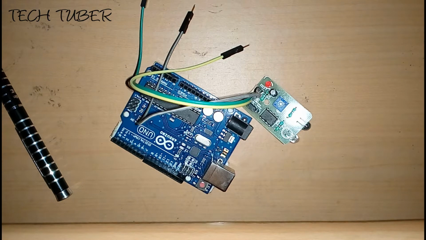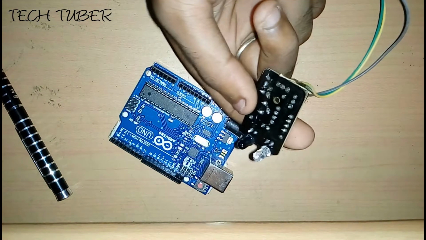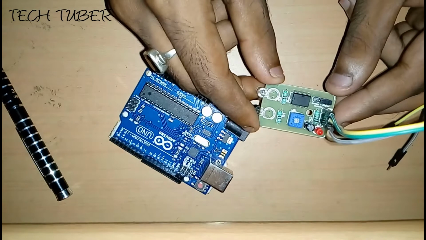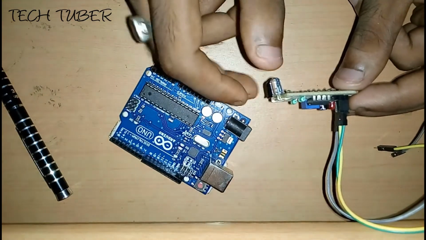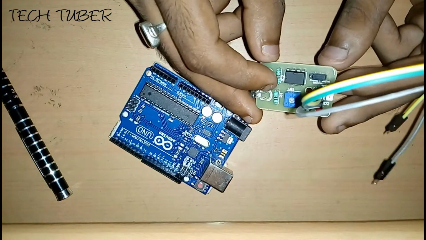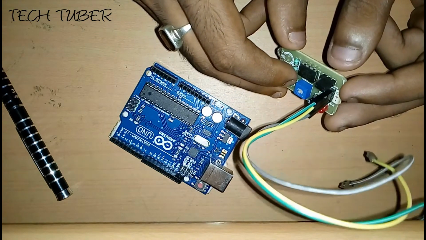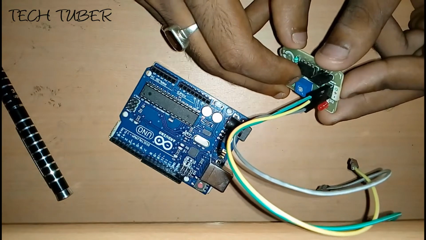So let us start. This is a sensor. This is an IR sensor. This is a very common, very widely used sensor, and it is very easy to use for a beginner. And now this is an IR sensor module, and we are using an IR sensor on our mobile phone regularly. That is known as the proximity sensor.